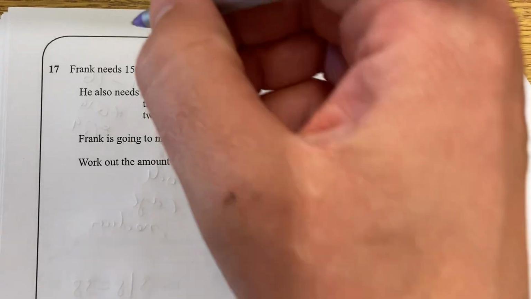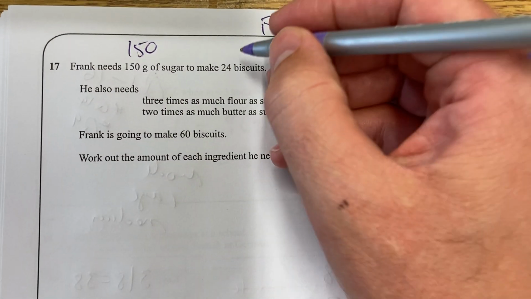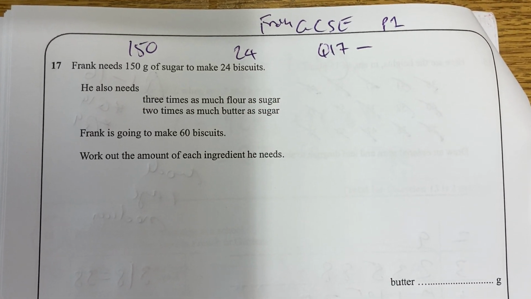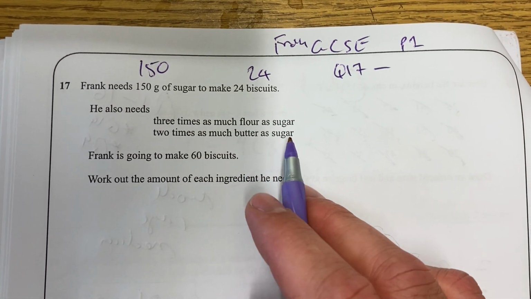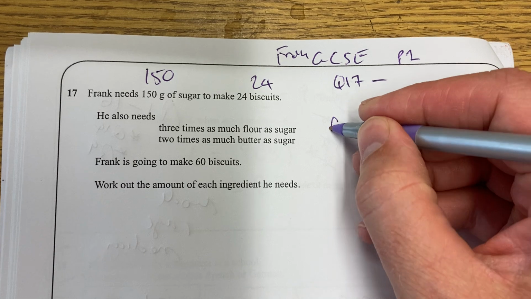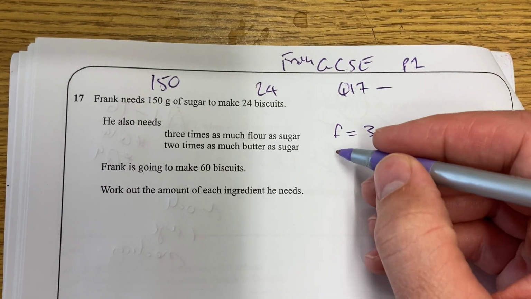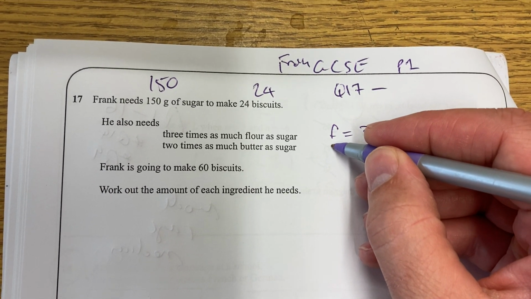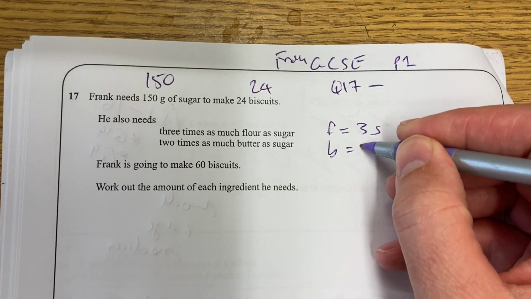So Frank needs 150 grams of sugar to make 24 biscuits. He also needs 3 times as much flour as sugar, and he also needs 2 times as much butter as sugar.